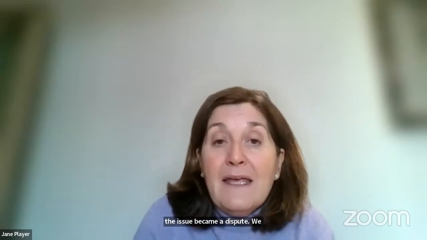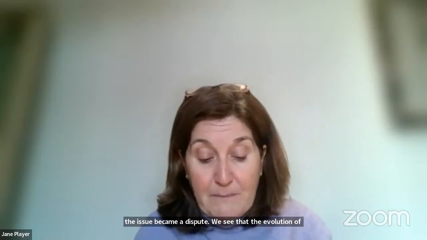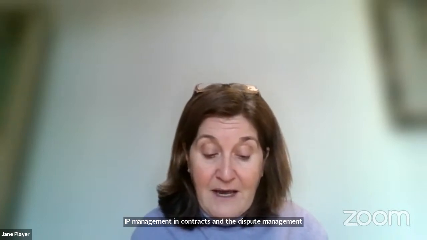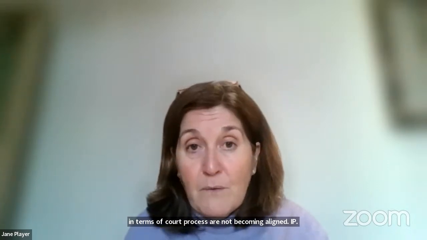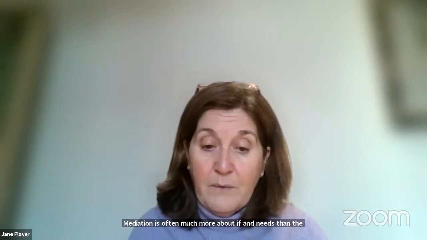We see that the evolution of IP management in contracts and the dispute management in terms of court process are not becoming aligned. IP mediation is often much more about interests and needs than the powers and the rights that courts deal with.